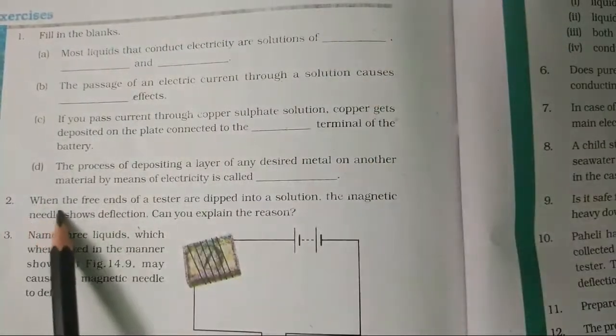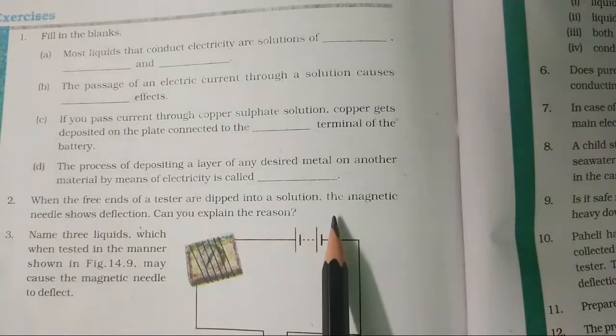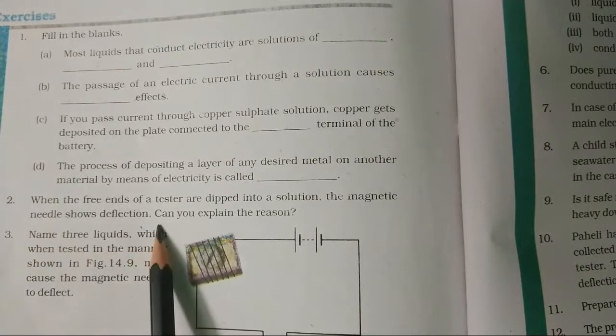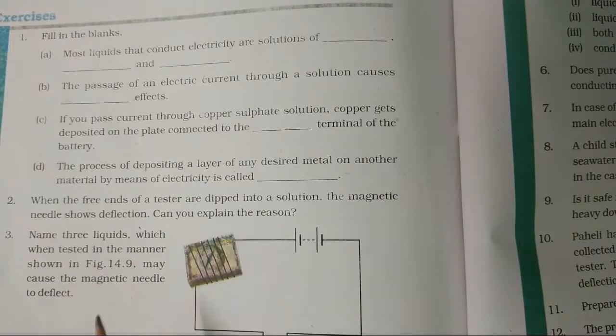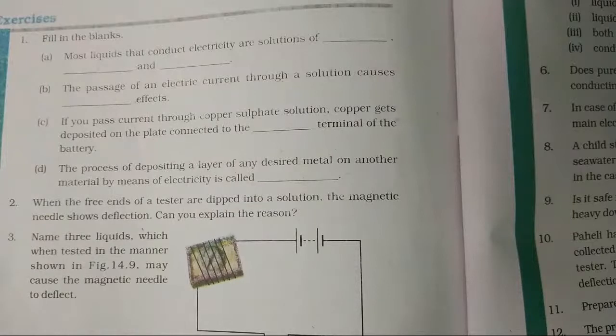Next one is also a type: when the free ends of the tester are dipped into a solution, the magnetic needle shows deflection. What is the reason? Why does the magnetic needle get deflected?